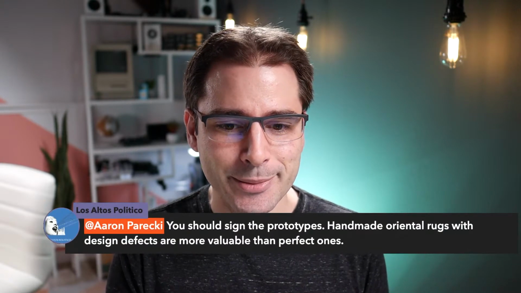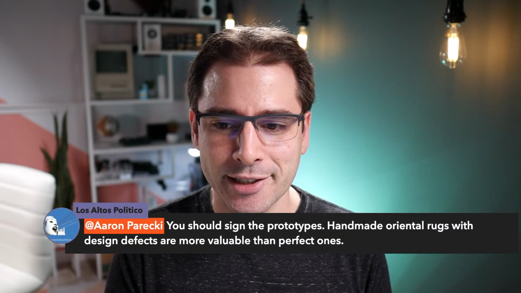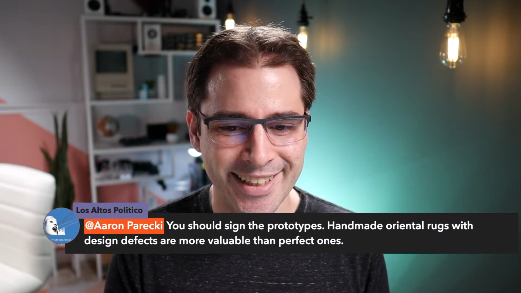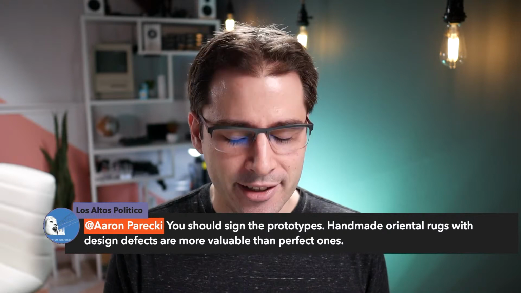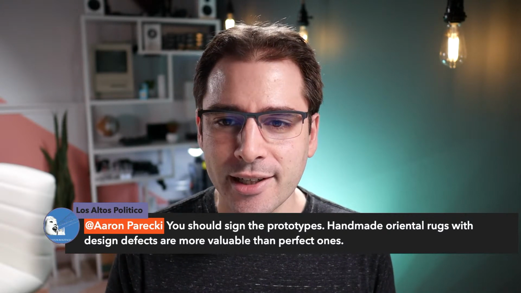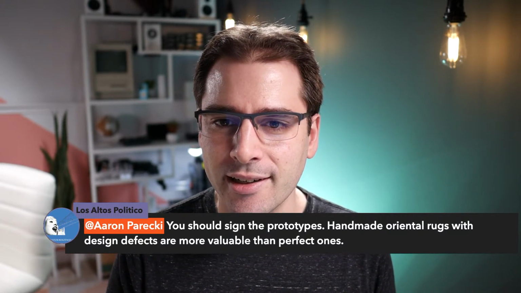You should sign the prototypes. Handmade Oriental rugs with design defects are more valuable than perfect ones. I can sign them. If there's a way to put in a note in the order form, if you want it signed, that's what we'll do. I think I can add a custom question to the checkout form.